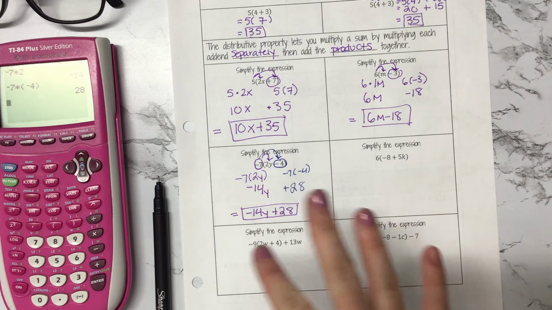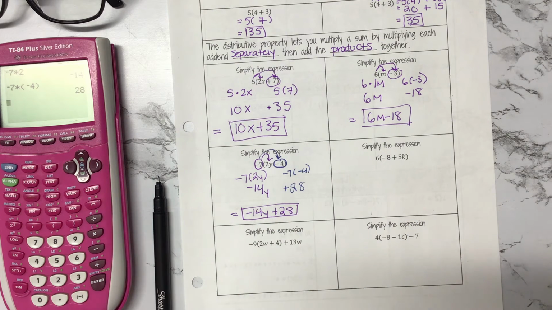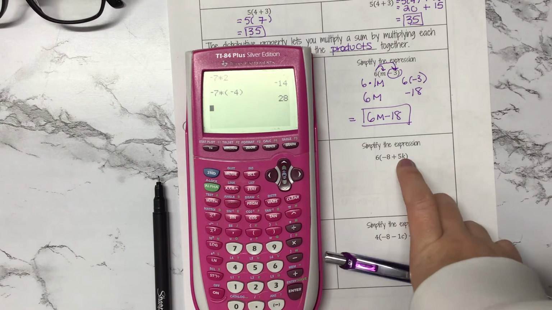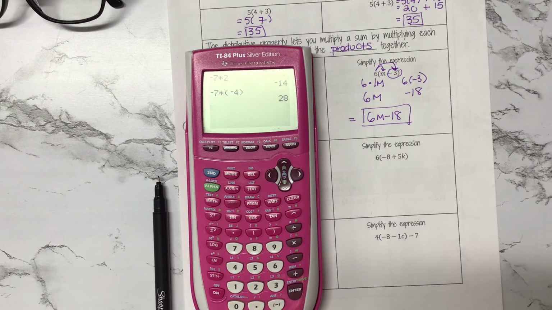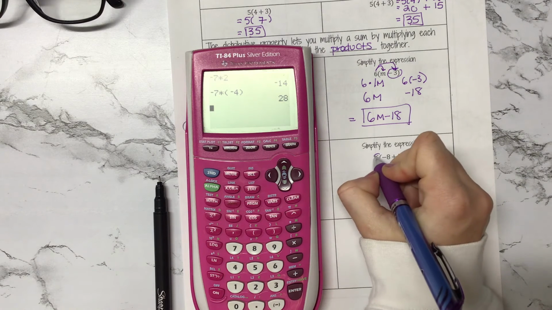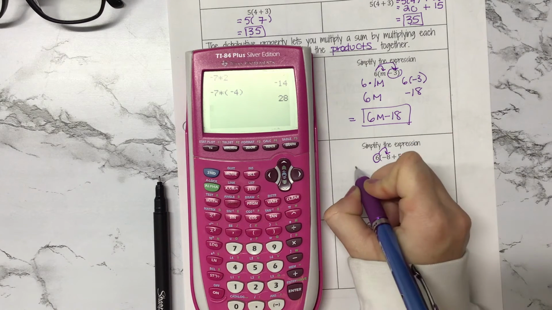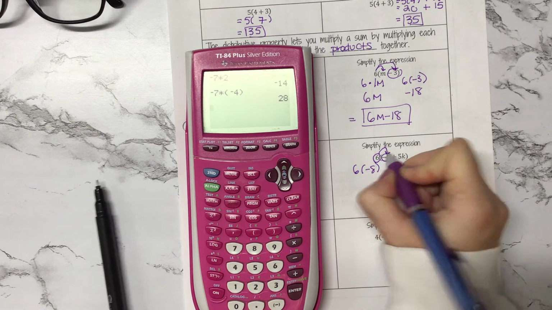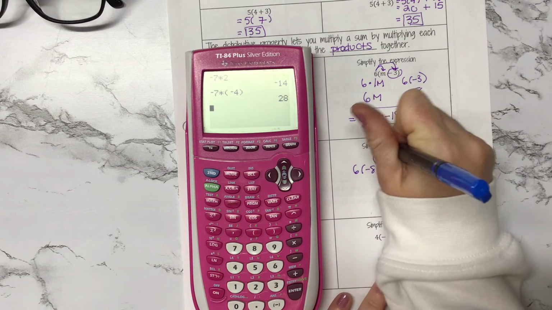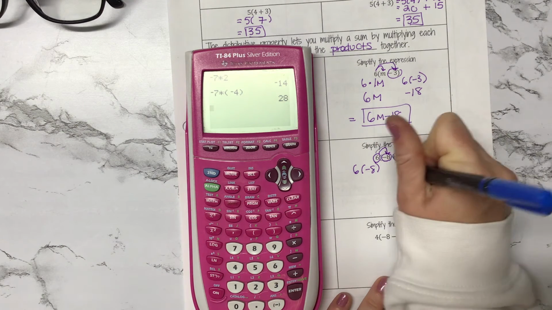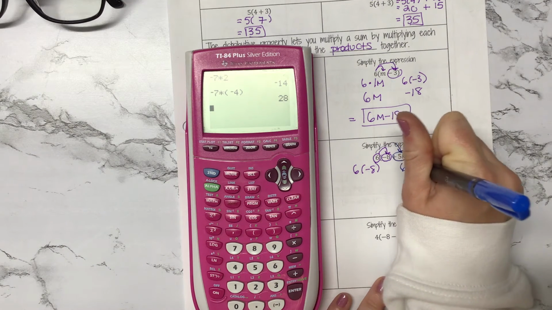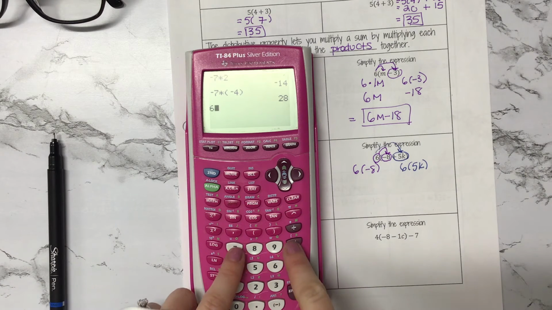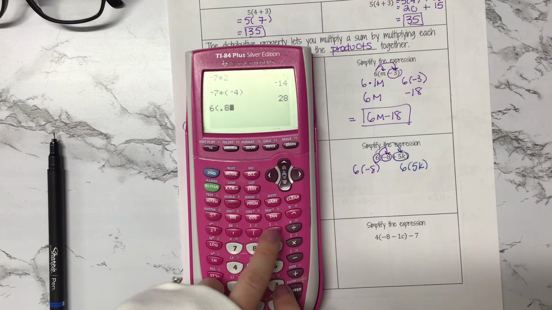So remember that we can kind of use the plus and the positive interchangeably. Okay. So the variable doesn't always have to be first. So I'm going to take 6 times negative 8. That minus belongs with the 8. Then 6 times positive 5k. Positive 5k. So 6 times negative 8.